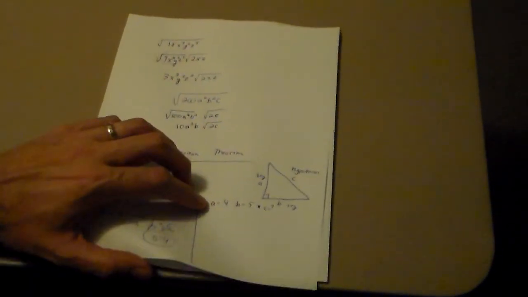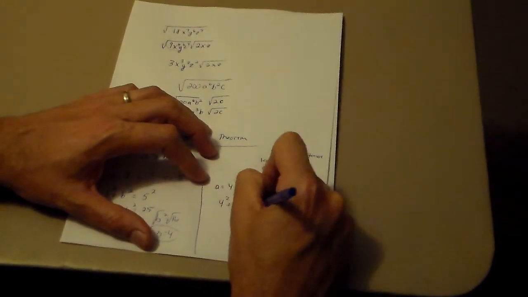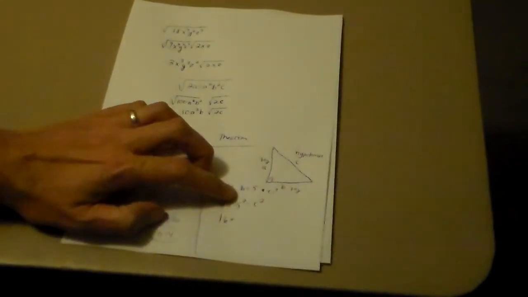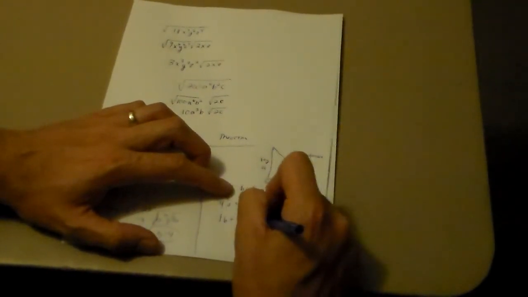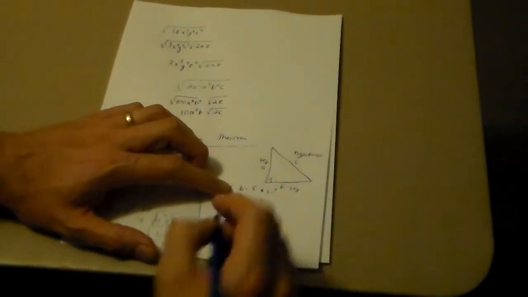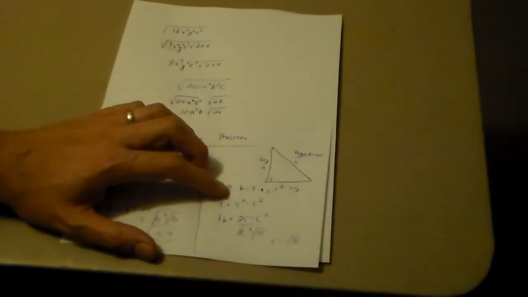So this one won't come out even. I'm running out of room here. 4 squared plus 5 squared equals c squared. 4 squared is 16, and 5 squared is 25, and that's equal to c squared. So c squared equals 41, and then I take the square root of both sides, and c equals the square root of 41. And that's it. You can leave it like that.